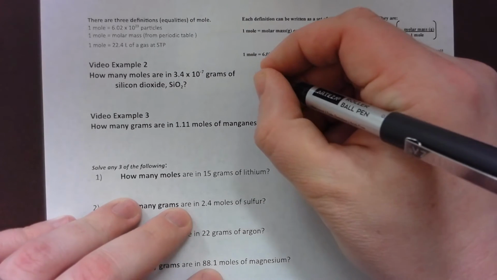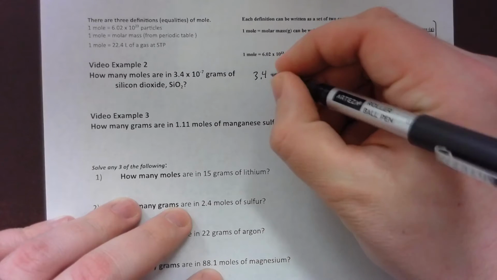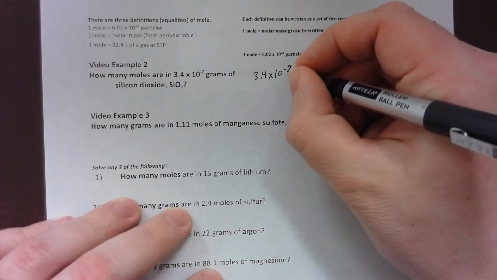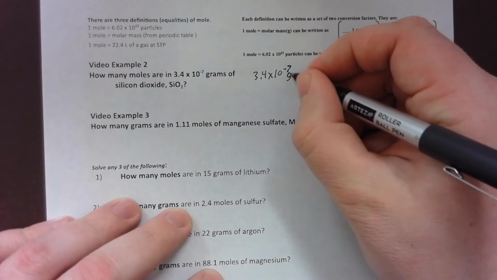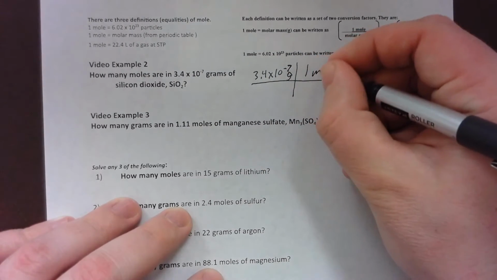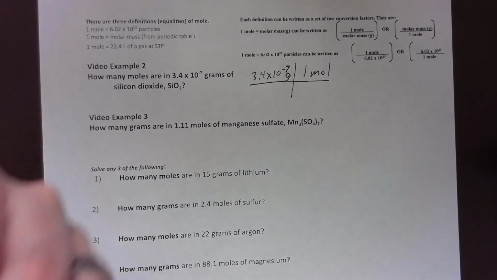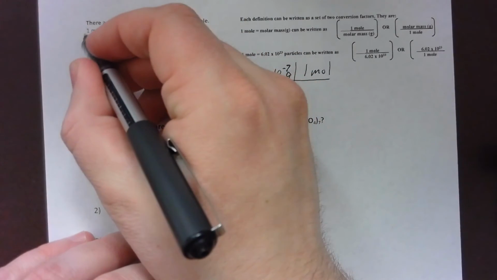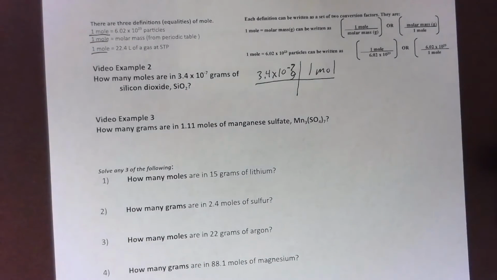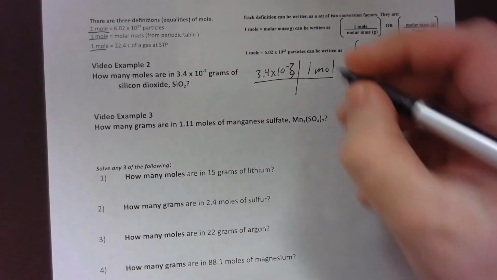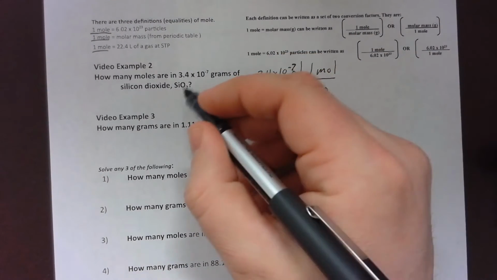So if I have 3.4 times 10 to the negative 7 grams of silicon dioxide, I'm trying to figure out how many moles I'm getting to. So I know that I'm looking for 1 mole, because based on what I said last time, we're always equal to 1 mole no matter what. All right, so we just have to figure out how many grams there are in silicon dioxide.